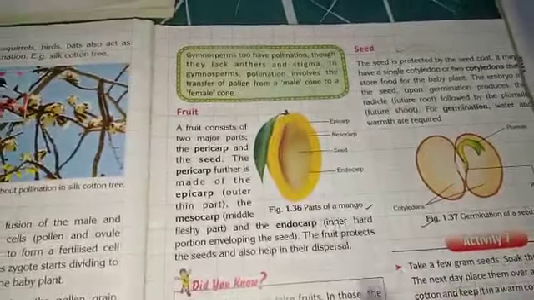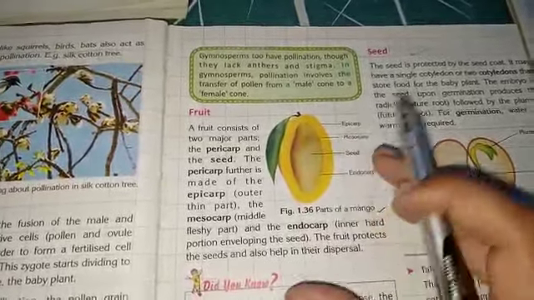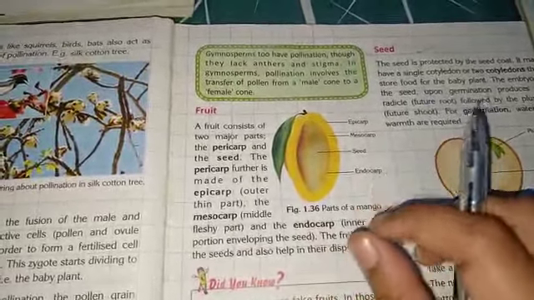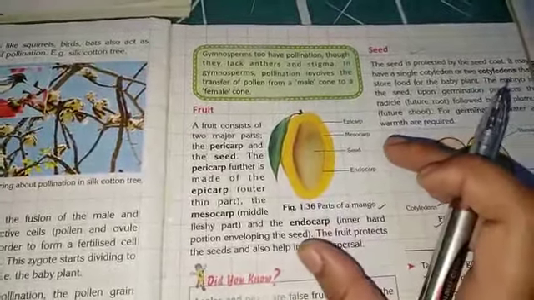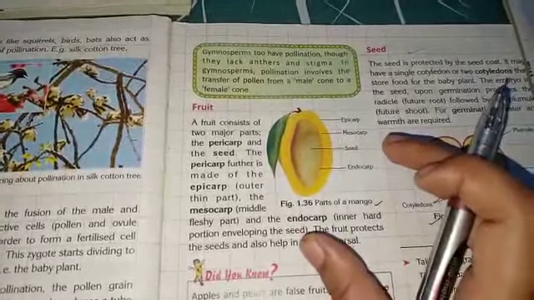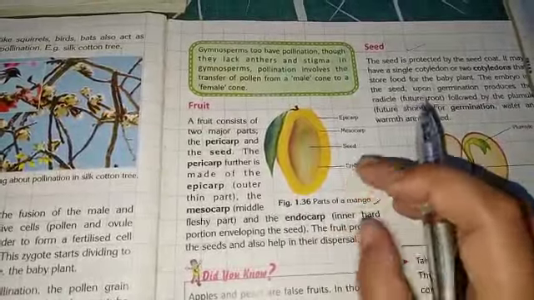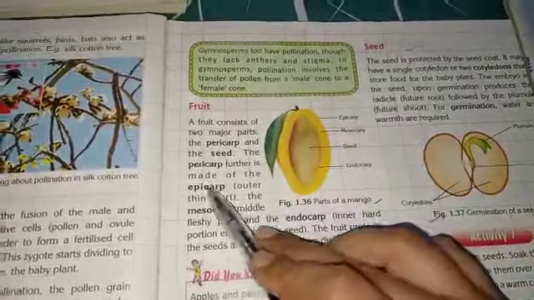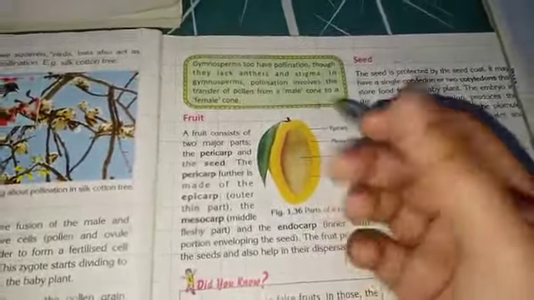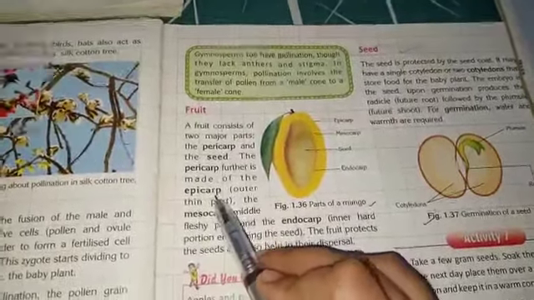fruit. For example, this is an image of a mango fruit. You can see in a mango the outermost yellowish green colored layer. In some mangoes it is completely yellow, in some it is light greenish yellow. That greenish yellow or yellow layer is the epicarp. It is the peel of the mango which we peel and throw away. That is called epicarp. So it is the outer thin peel of the fruit.